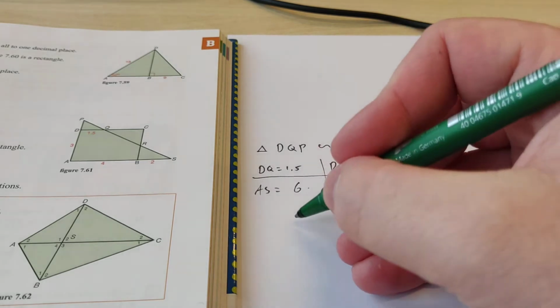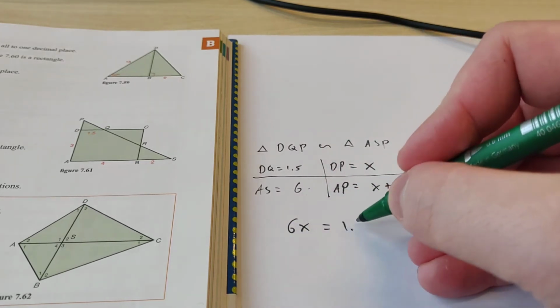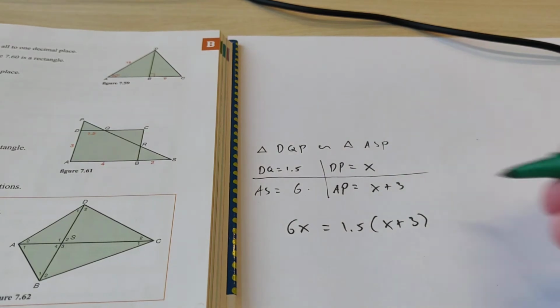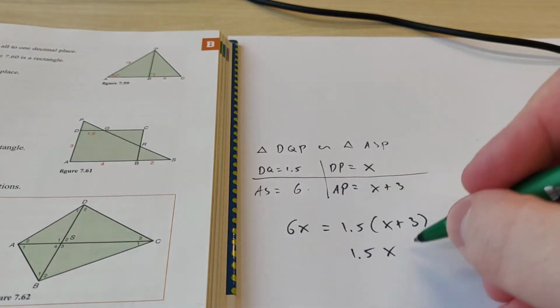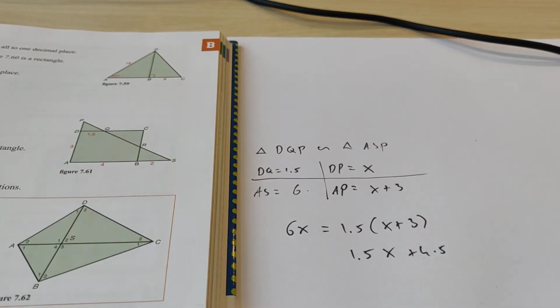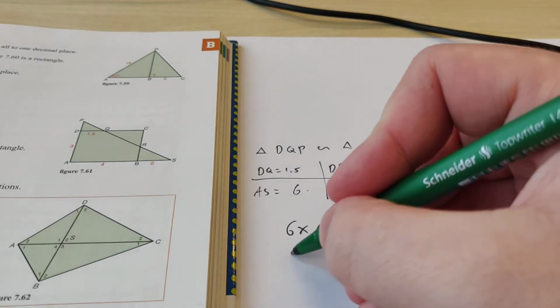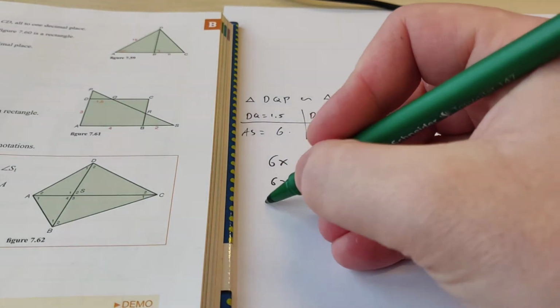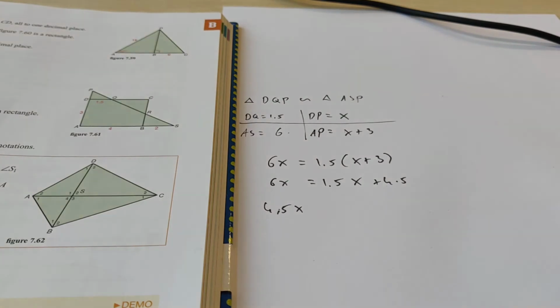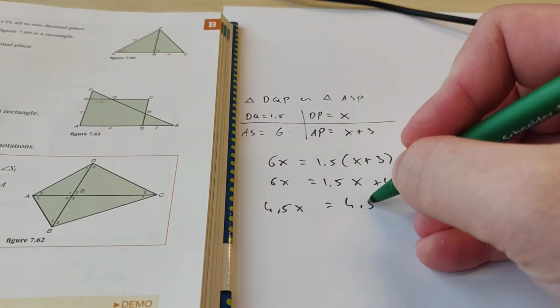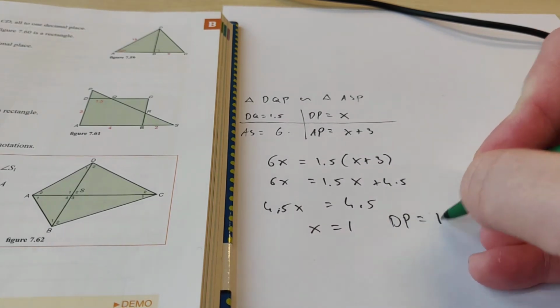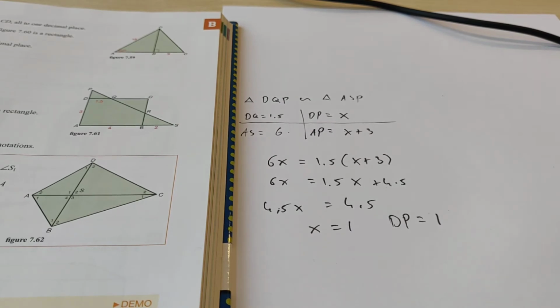So we're going to do 6 times x equals 1.5 times x plus 3, and then don't forget these brackets. So we're going to work out the brackets. So you have 1.5x plus 4.5. That's what you get when you work out the brackets. And here you have 6x. I'm going to remove the 1.5x on this side. So that means that on the other side you will have 4.5x left. So 4.5x equals 4.5. So that means that x is 1. And the question said calculate dP. So dP is 1. And that's the answer for A.